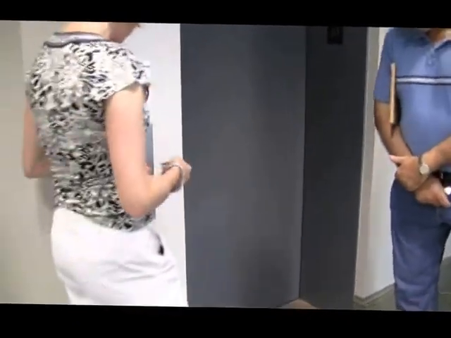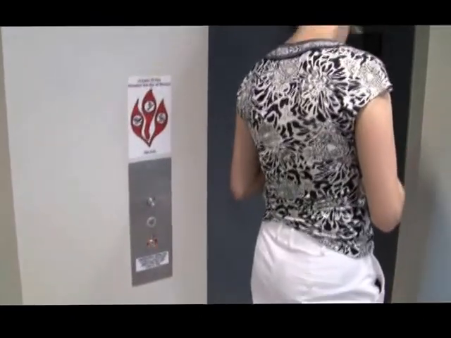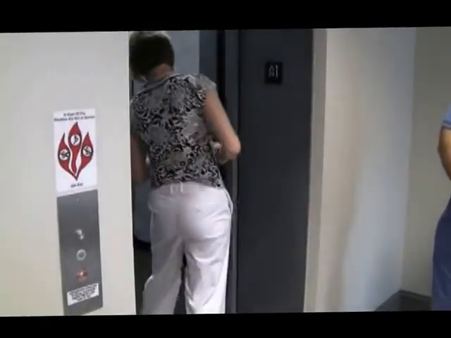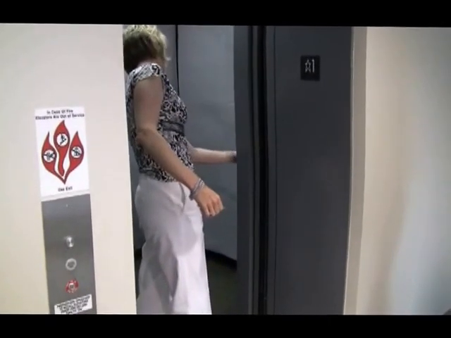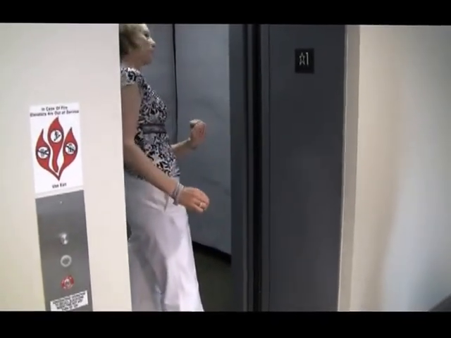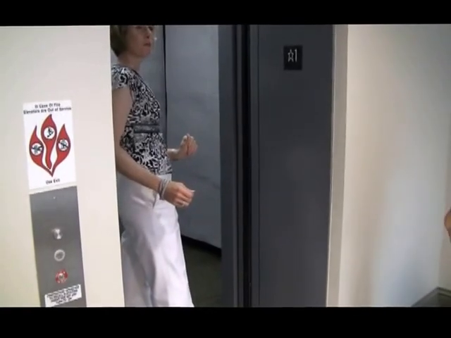What I'm going to do, I'm just going to send the elevator up real quick. Okay. Anybody have a card swipe that I can borrow? Oh, shoot. I gave mine to the movie guy.